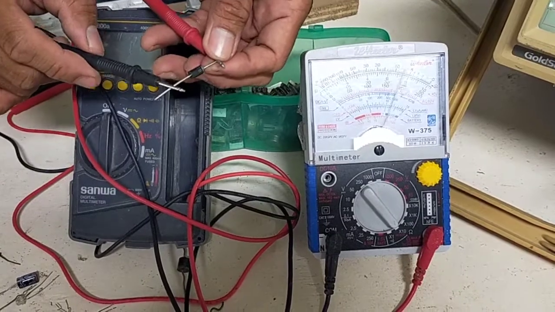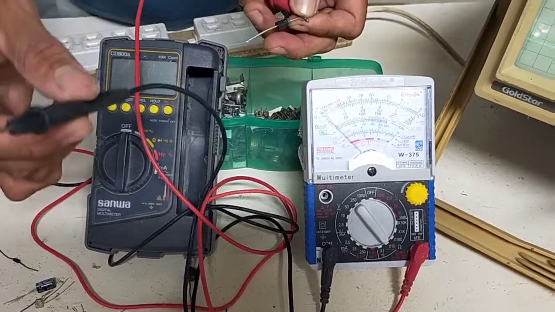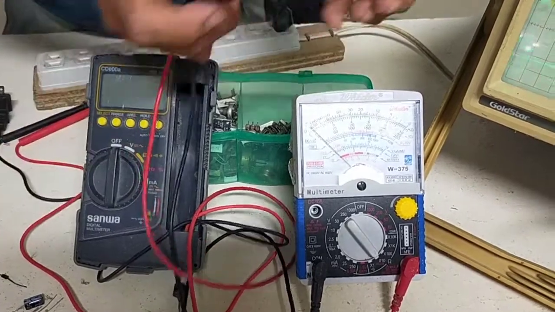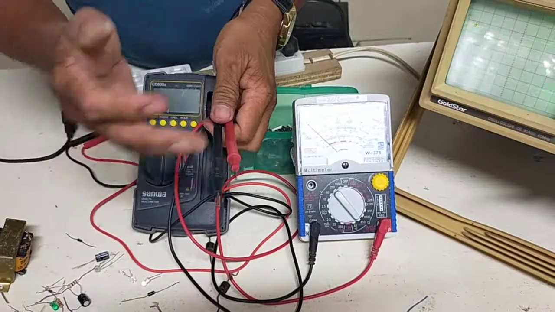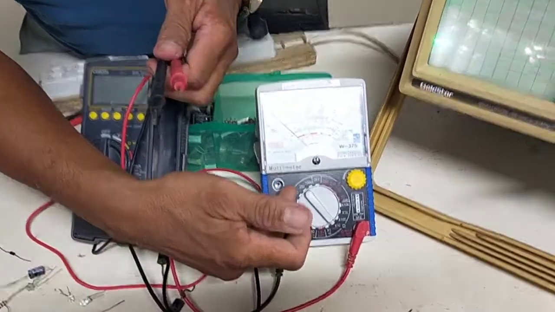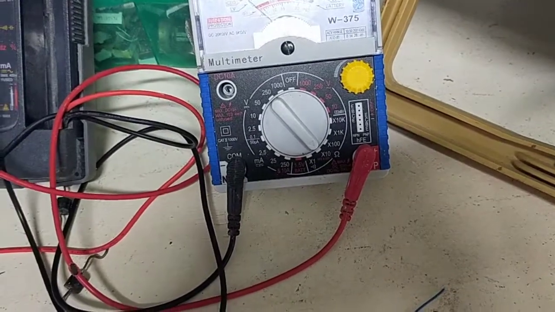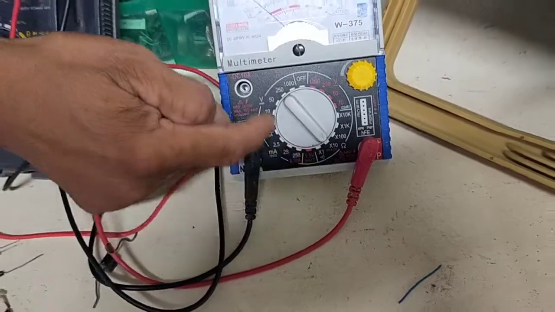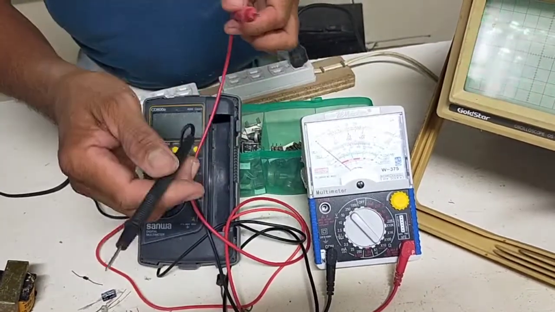You might be amazed or confused why black should be positive. The colors of the test rods are applicable only to the DC voltmeter and the DC ammeter. There, this should be negative and this positive for these two meters. But for the ohmmeter, this should be positive and this should be negative.